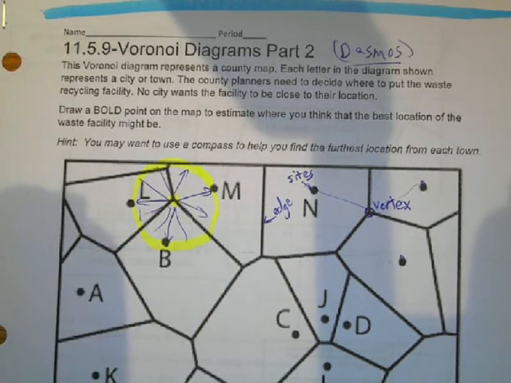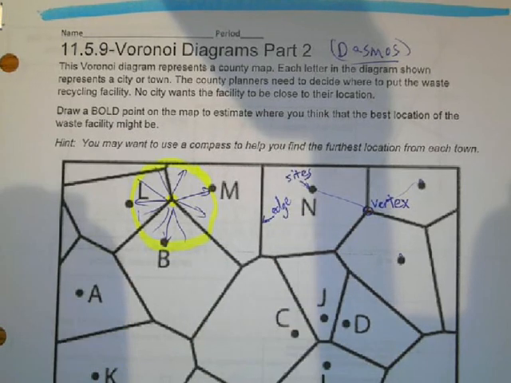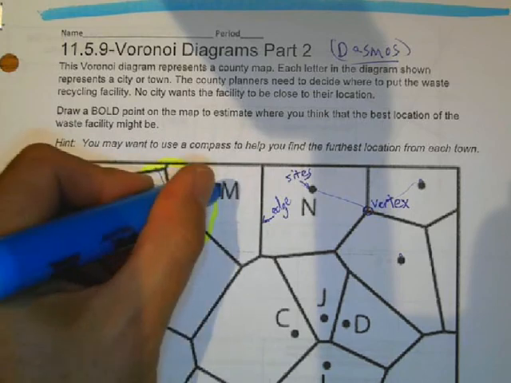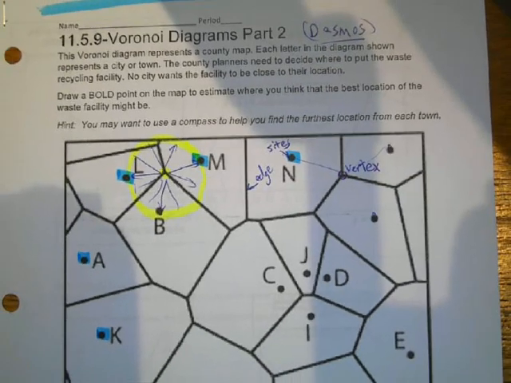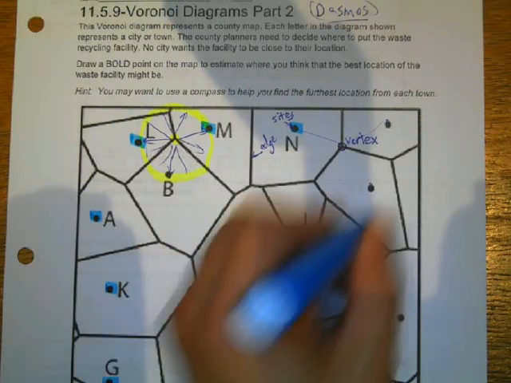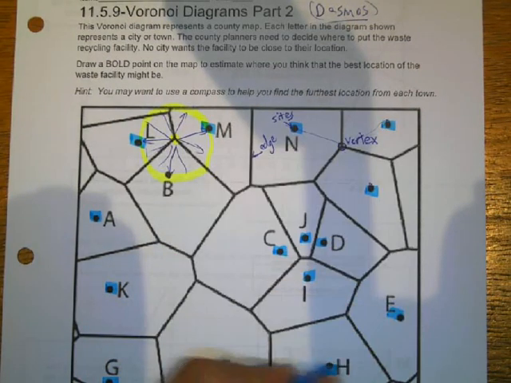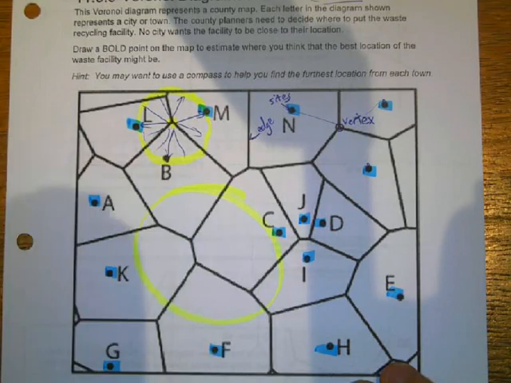If you look at this, it kind of looks like the biggest gap space. Let's put all the points, I'm going to highlight them in blue just so we can see them really clearly. So all of these blue points are cities or towns. Now you can see the biggest space that's open looks like it's right in there.